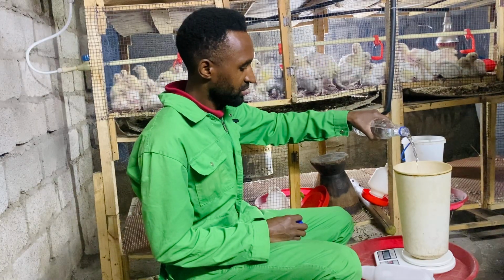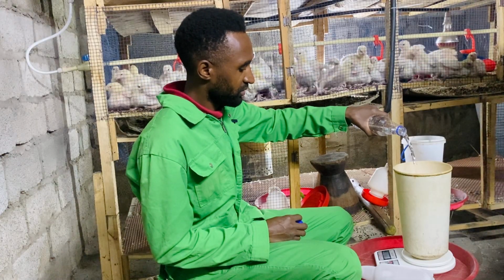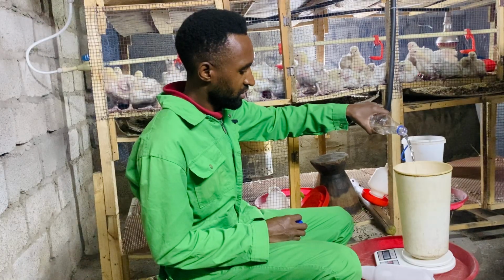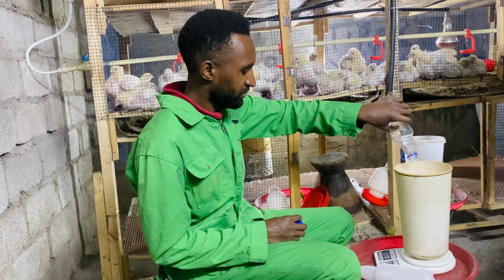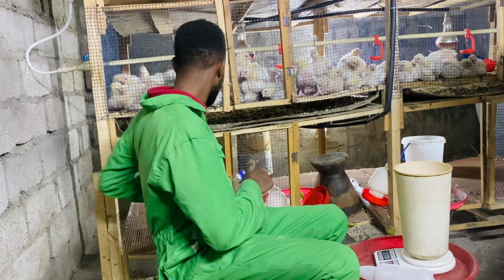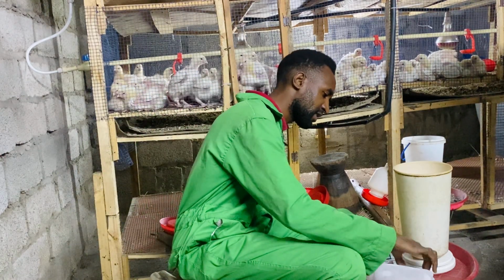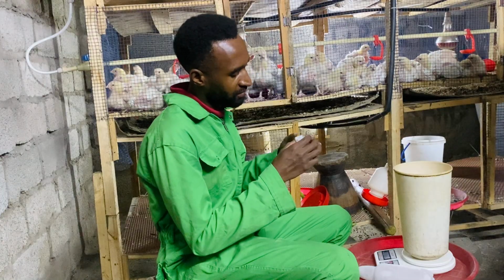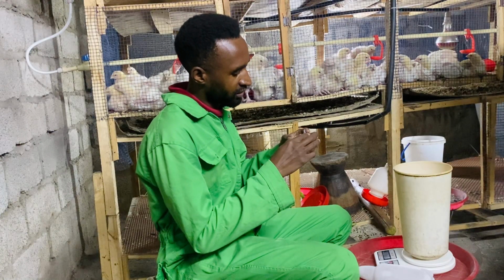Now we have about, I think, 2.5. So we need about 2.7. I have enough water for my vaccine. I have my vaccine just beside me here. This is the infectious bursal disease vaccine.